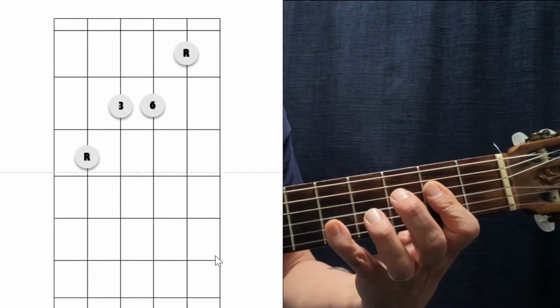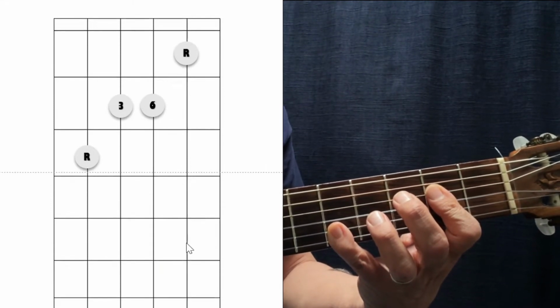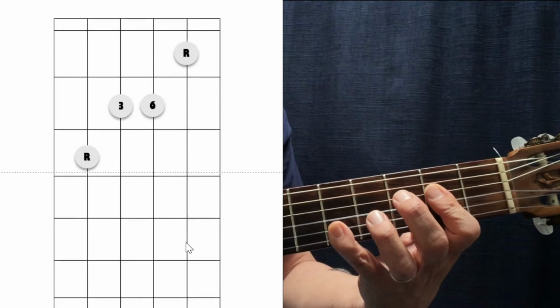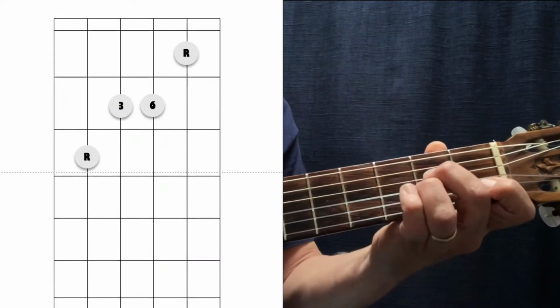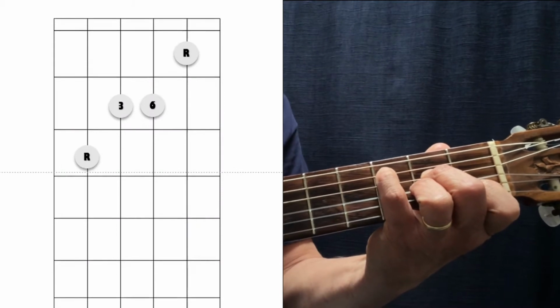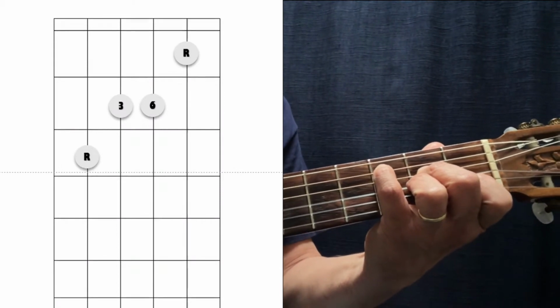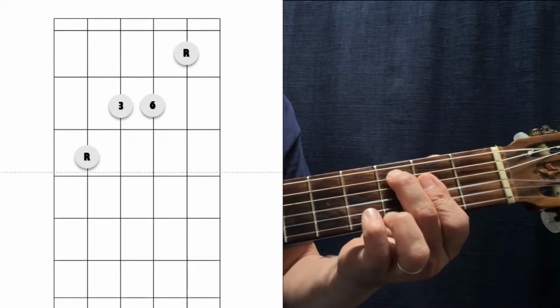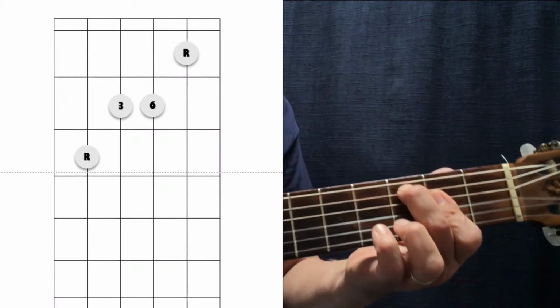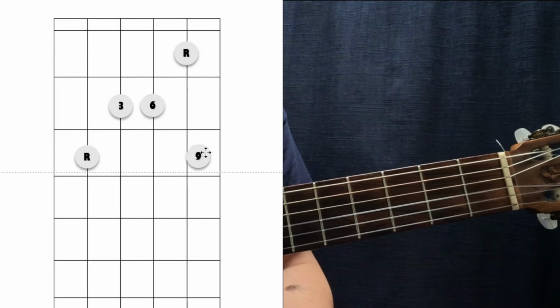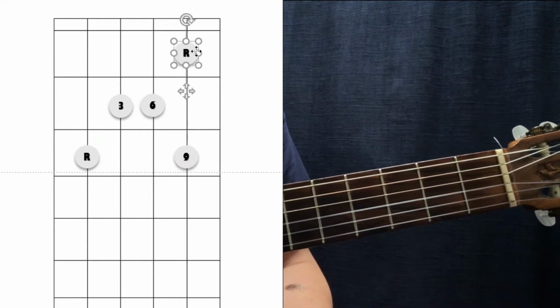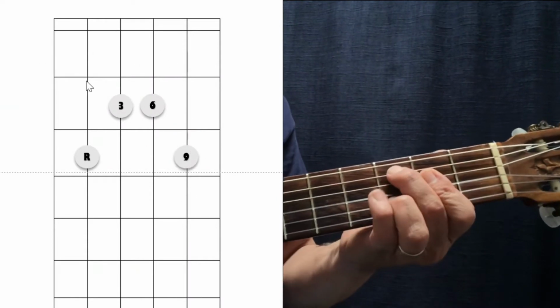I can add the 3rd up here, but that's a little bit of a stretch, as you can see here. So let me stick to the C6 here. Now, one of the very nice shapes for C6 is the C6 with a 9th. So it's a C6 9. I'll take this and listen to how nice this is.